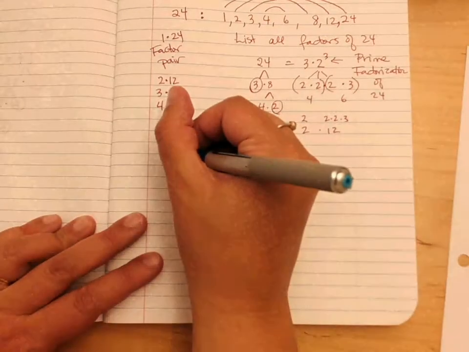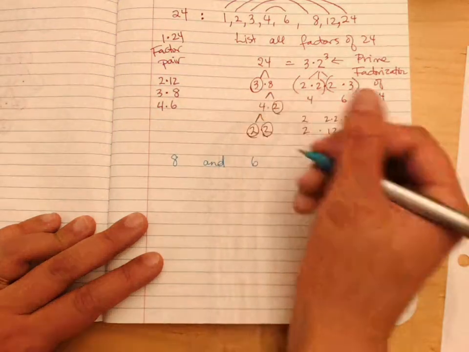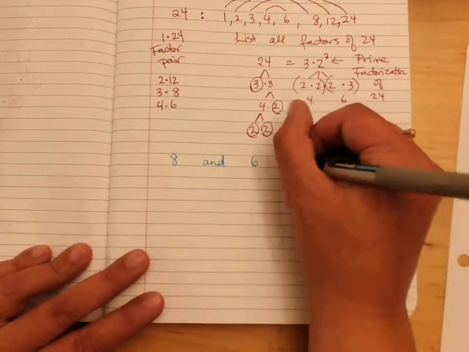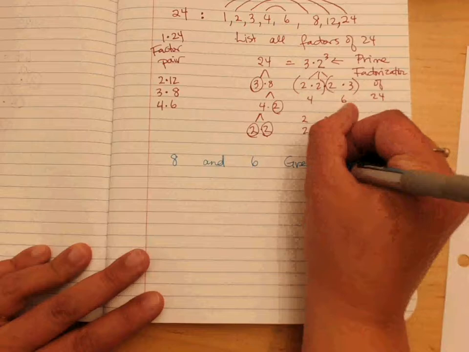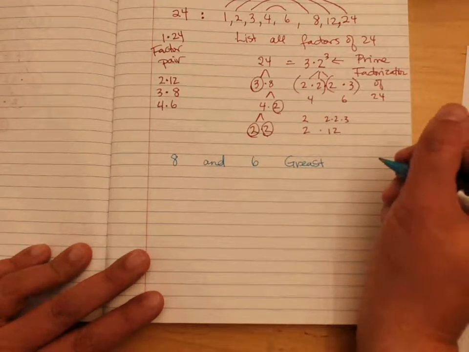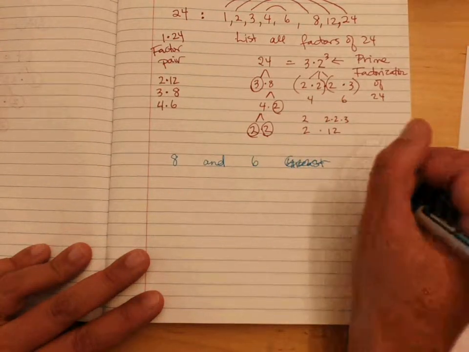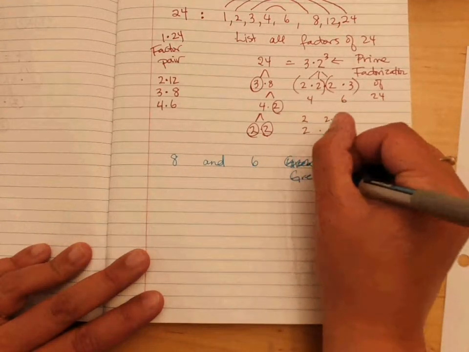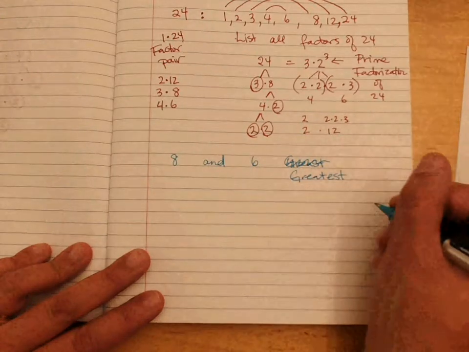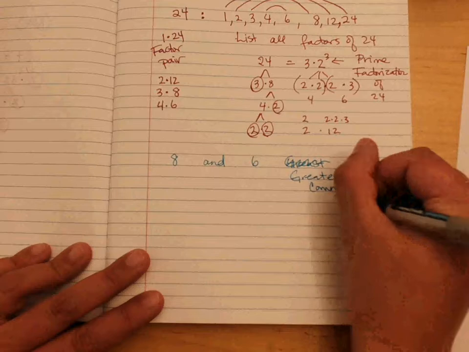So if I have the numbers 8 and 6, and I want to know their greatest, oops, can I spell greatest? I combined great and est into one word. The greatest, oh, that is one word, greatest common factor.